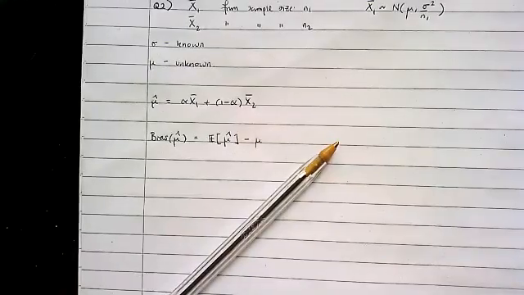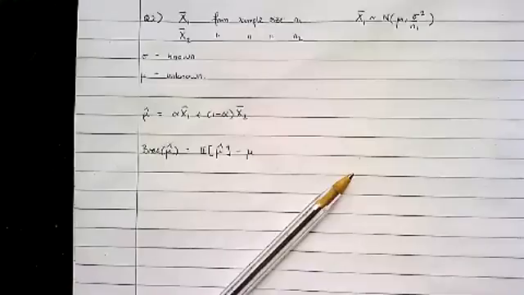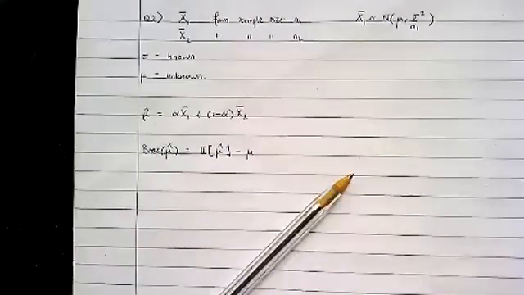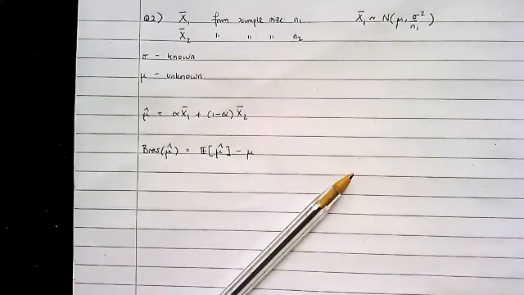We haven't really got very far yet. We're still looking at the first question that I've decided to look at, which is question 2. At the moment, we are having a little go at calculating the bias of mu hat, and you can see in my working out that we calculate that as the difference between the expectation of mu hat and mu. We've got a formula for mu hat there, and I've reminded everybody that the distribution of x bar 1 is going to be normal with parameters mu and sigma squared divided by n1.